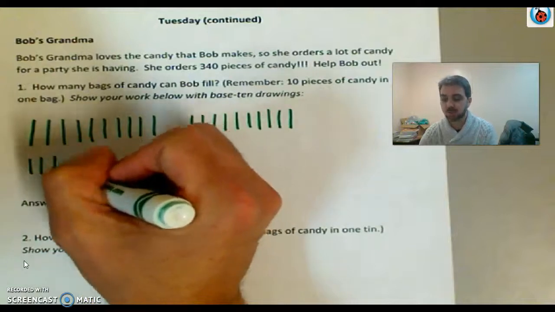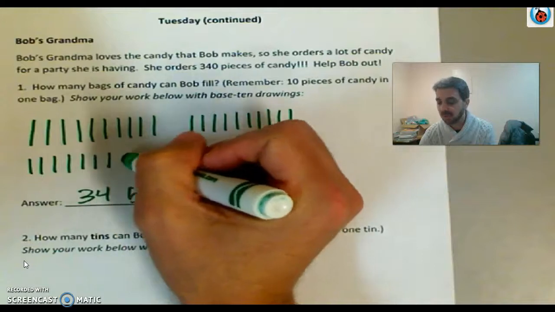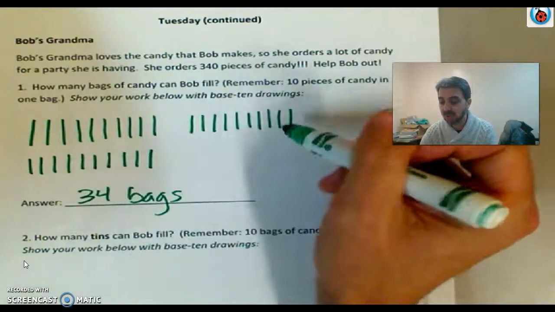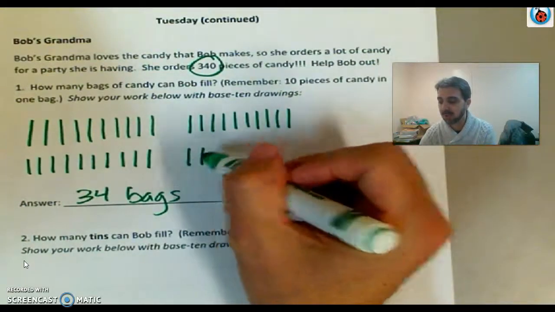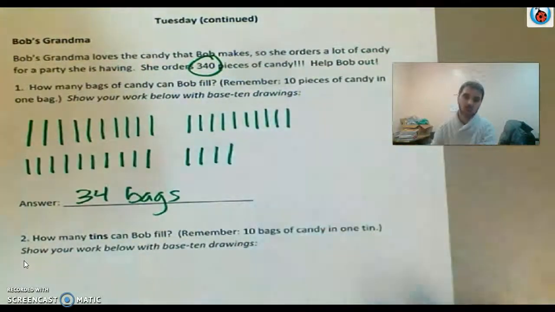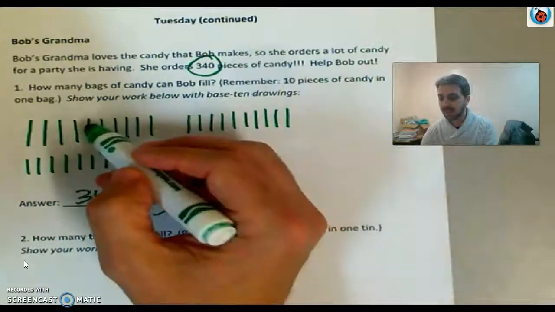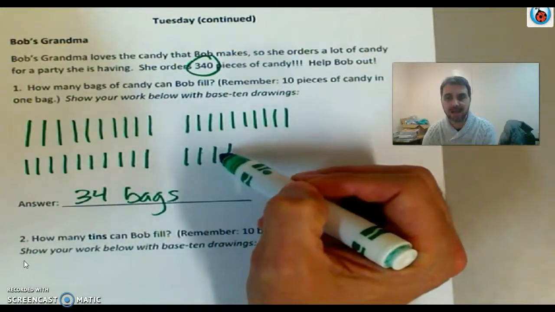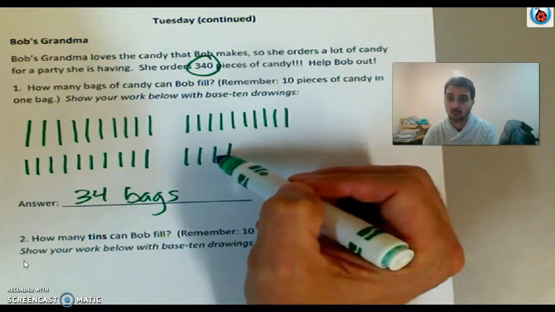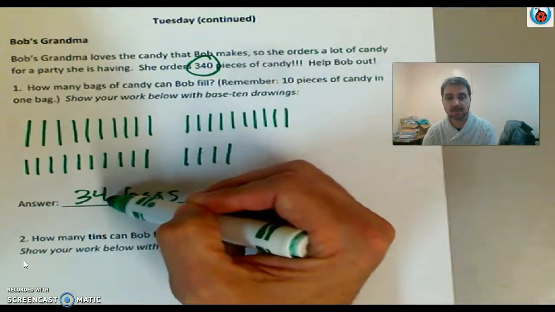210, 220, 230, 240, 250, 260, 270, 280, 290, 300. I'm not there yet. I'm trying to get to 340. 310, 320, 330, 340. Whew! I did it. And that gives me 34 bags. I've got 10, 20, 30, 31, 32, 33, 34 bags with 10 pieces of candy in each bag. Whew! That's a lot of candy. That's 340 pieces of candy and 34 bags.